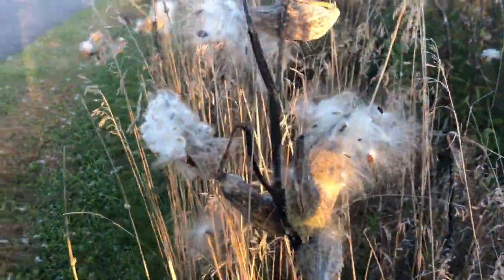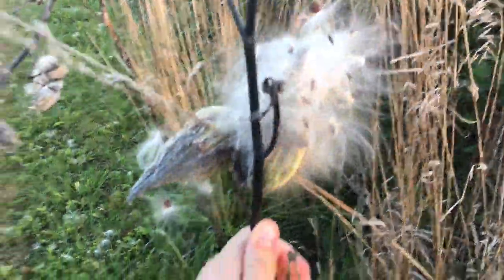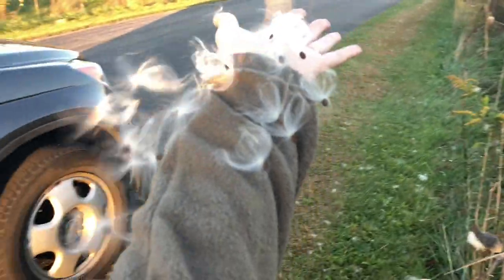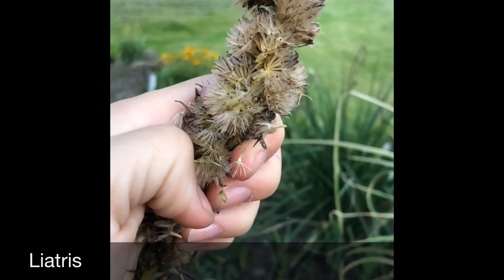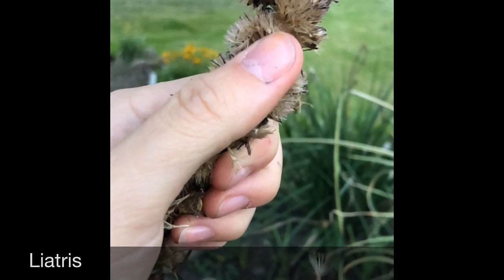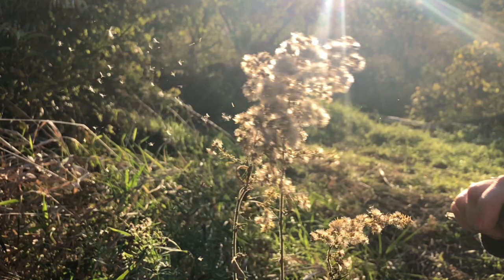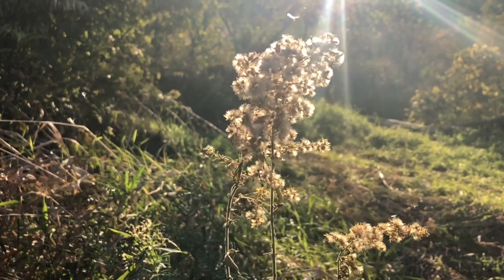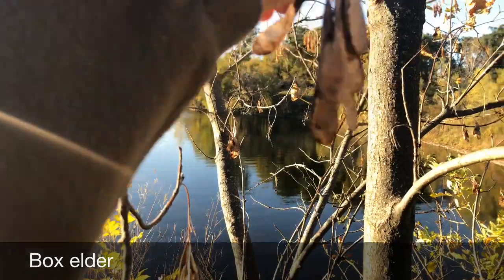Silky hairs on fruit help the seed to be blown by wind. This method allows the seeds to be blown every which way without any help from any outside forces. This is the milkweed plant, found at Jericho Forest Preserve. Some other plants that use silky hairs are goldenrod and butterfly weed, as well as liatris. As you can see, this goldenrod has been struck, and after it's been struck, the silky hairs just carry the seed flawlessly.